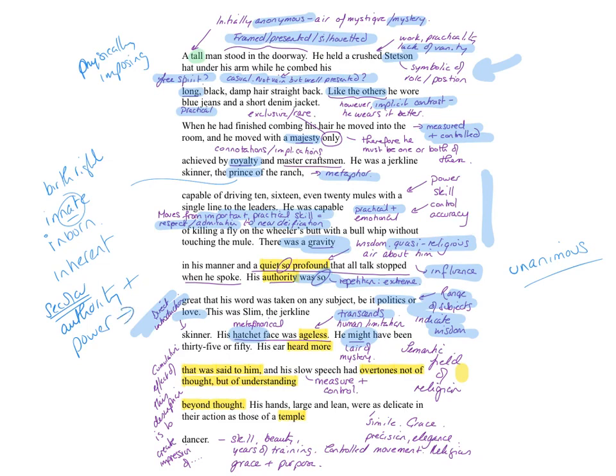So we move from secular authority and power to actually kind of religious and godlike status. He kind of moves above being an ordinary man. He moves into the realm of being kind of godlike. So we move to the semantic field of religion.